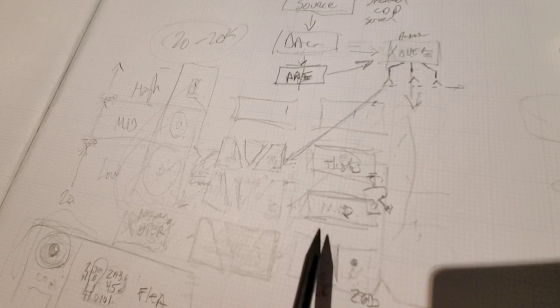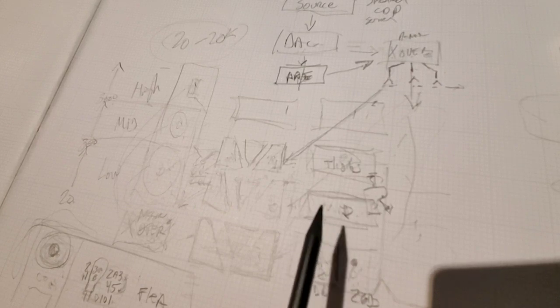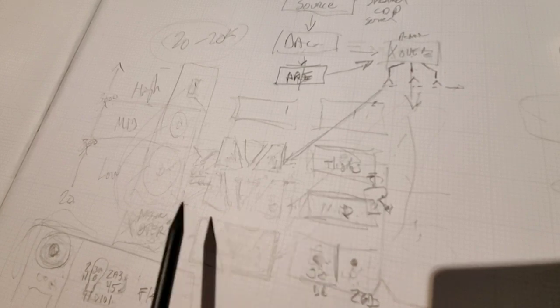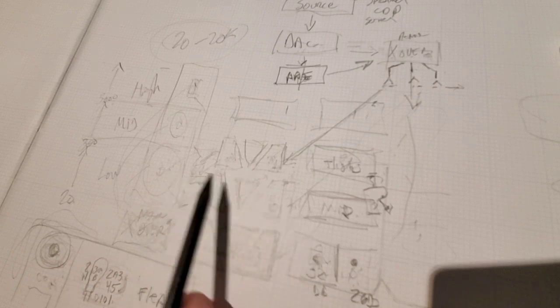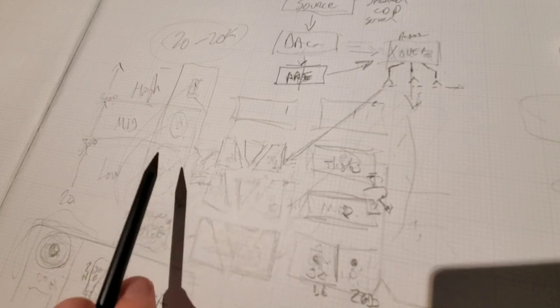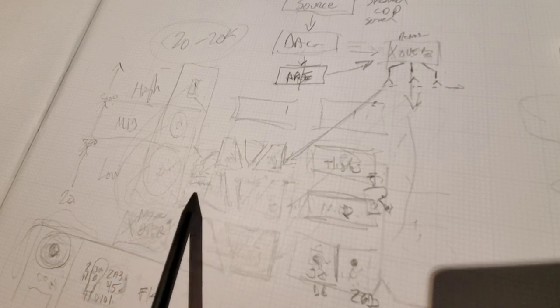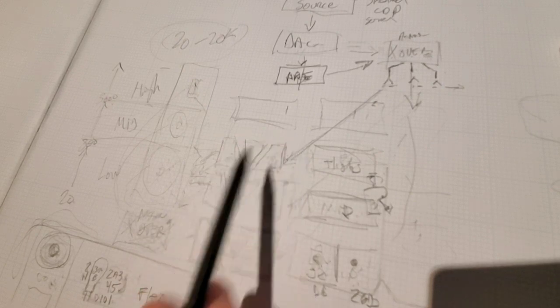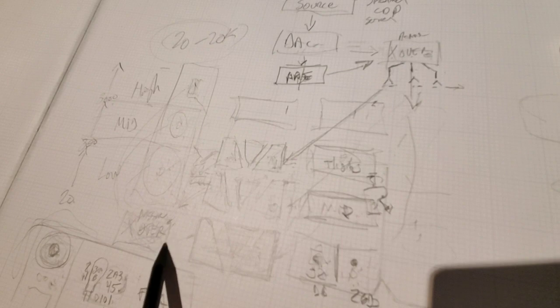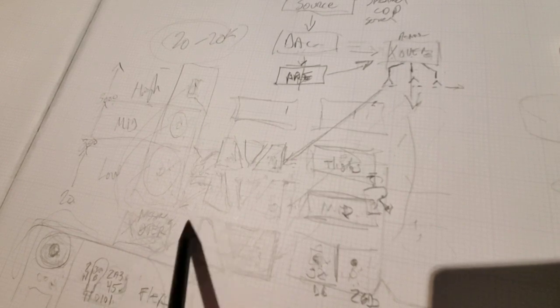What we will do next is we will go into the room and we will listen to the rig with a passive crossover. Actually, I'll have it crossed over for the lows. The sub is a big sub.